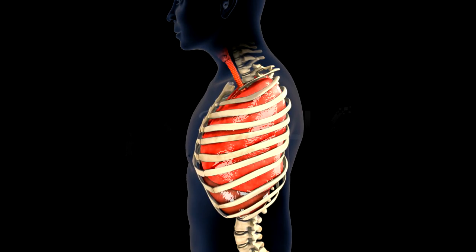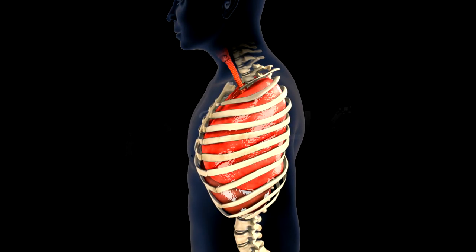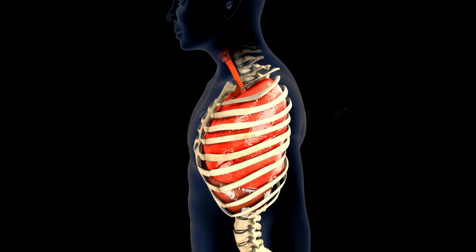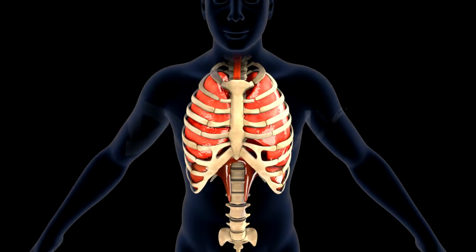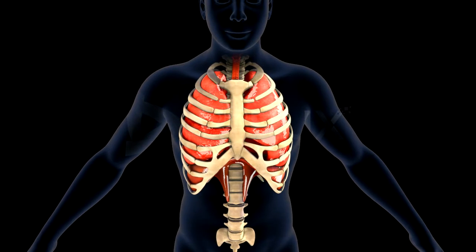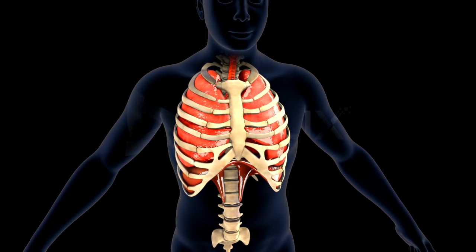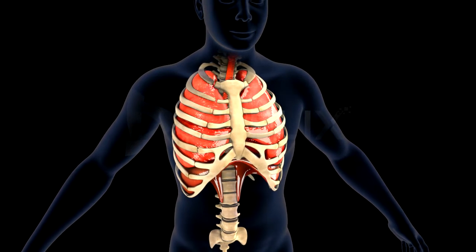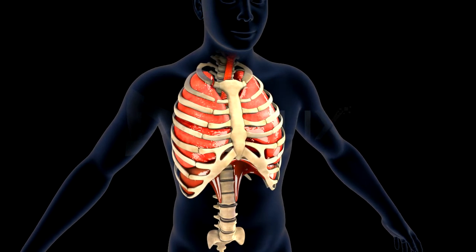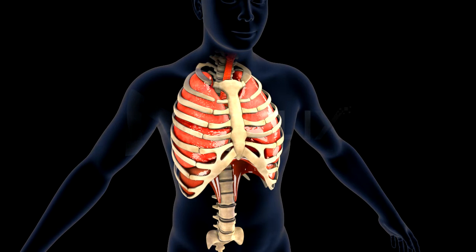The location of the lungs in the airtight thoracic chamber ensures that any change in the volume of the thoracic cavity will be reflected as a change in the pulmonary volume. This arrangement is essential for breathing, as the pulmonary volume cannot be altered directly.